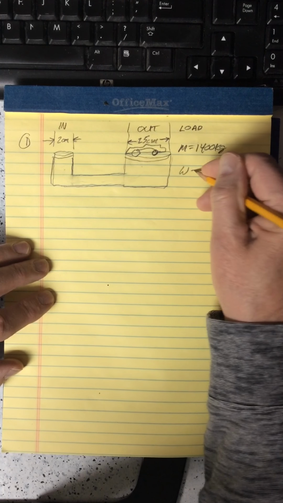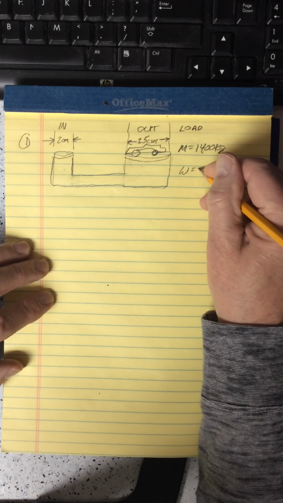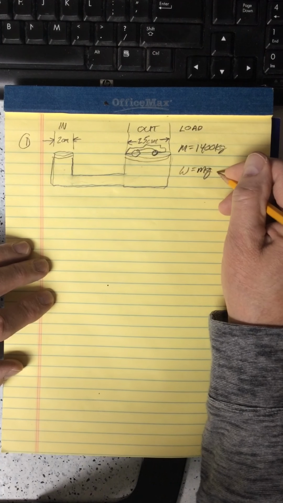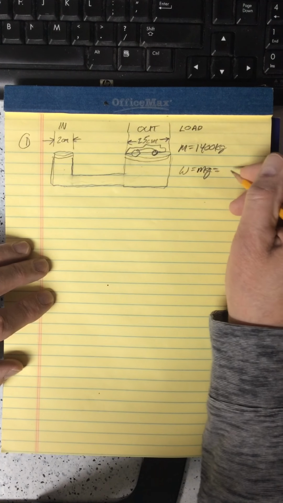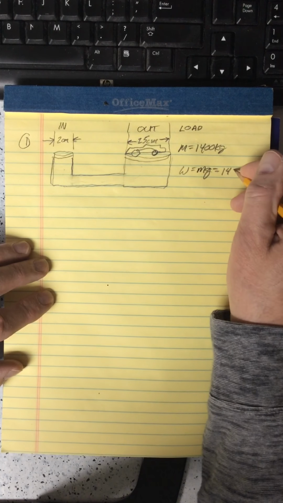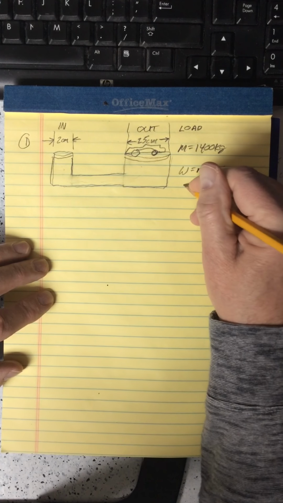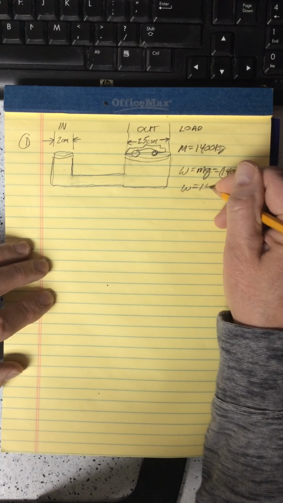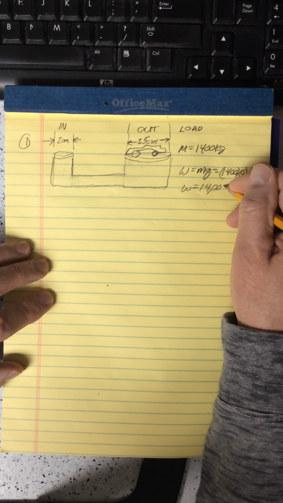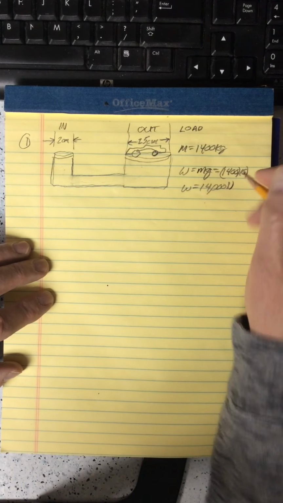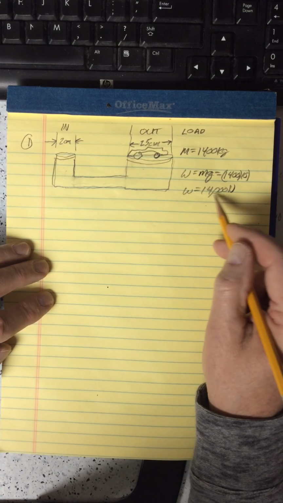So the weight of the car is equal to mass times gravity. So that's going to be equal to 1,400 kilograms times 10. So the weight is equal to 14,000 newtons. See these 3 zeros here?